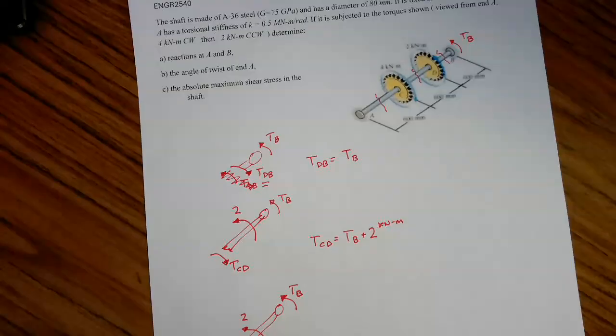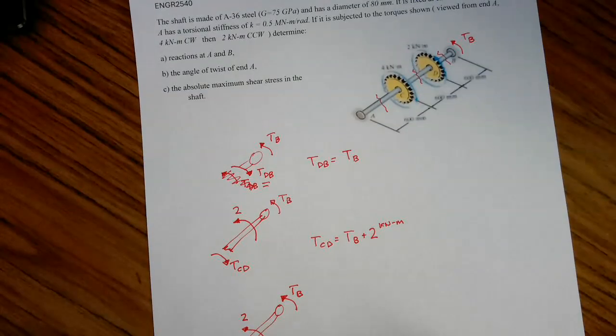And again, maybe I'll write this one out. Sum of moments about the centroidal axis equals 0. If I go clockwise like that, I have TAC. Going clockwise, I have plus 4. I have minus 2. I have minus TB equals 0.